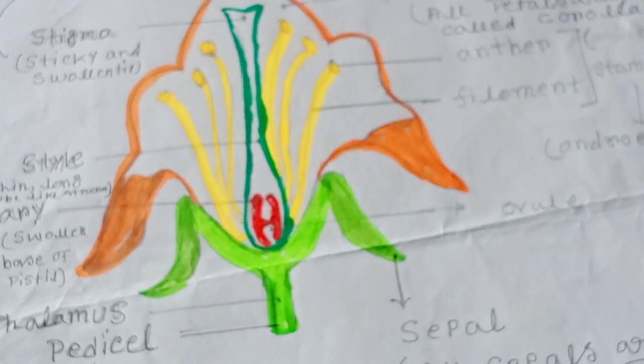The calyx contains sepals, and sepals are a set of tiny leaf-like structures which are green in color. In a flower we can see 4 or 5 sepals. The function of the sepal is to protect the flower at the bud stage.